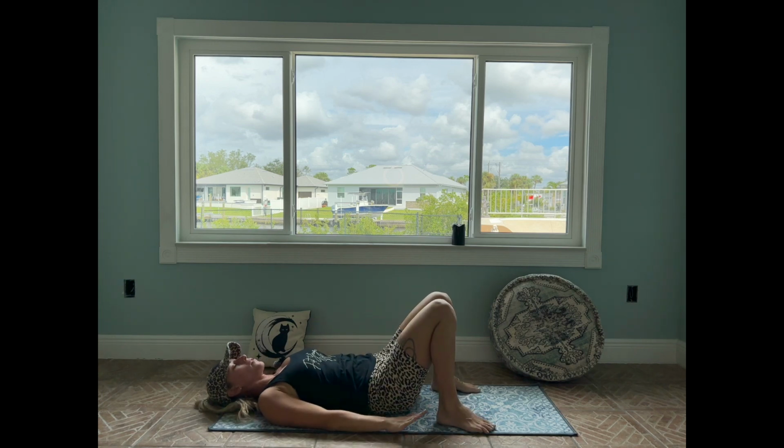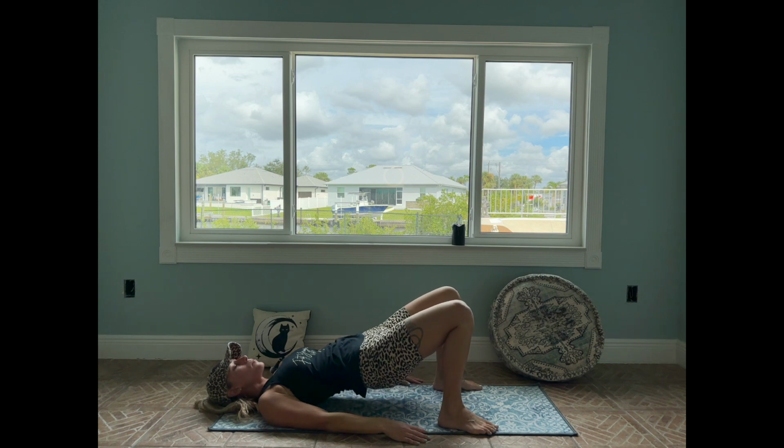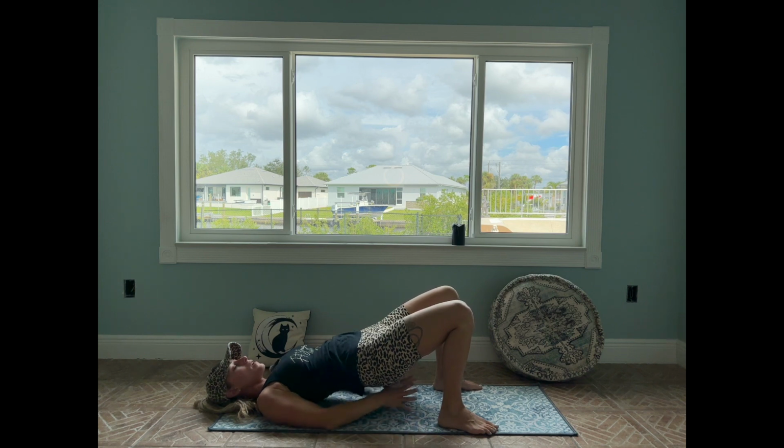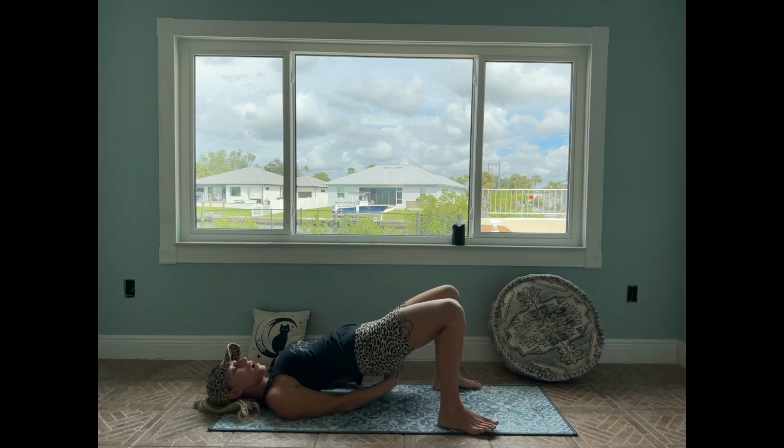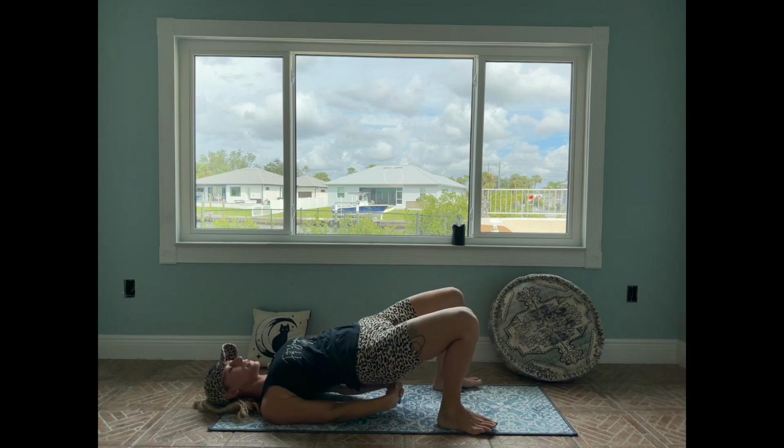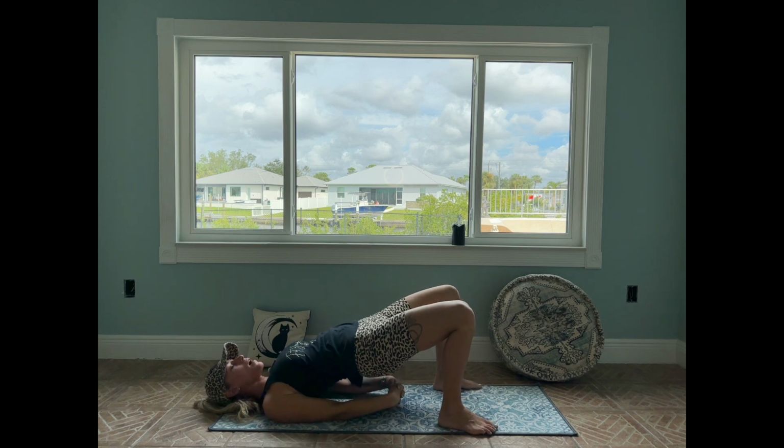Drop the feet to the earth. Hands come by your side. Squeeze those glutes. Come up to a bridge. Beautiful. Now you can stay here in your bridge, or you want to take it a little bit higher. Interlace the fingers under the glutes. Roll one shoulder under, and then the next. Bringing those hips up a little higher. Connect the breath.